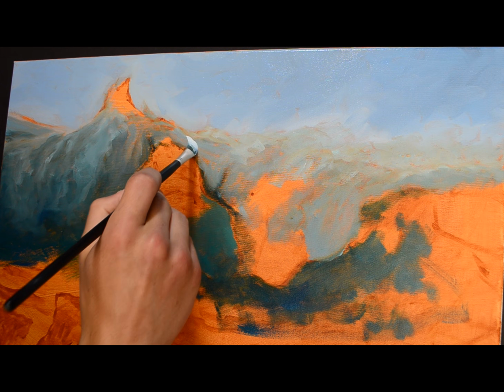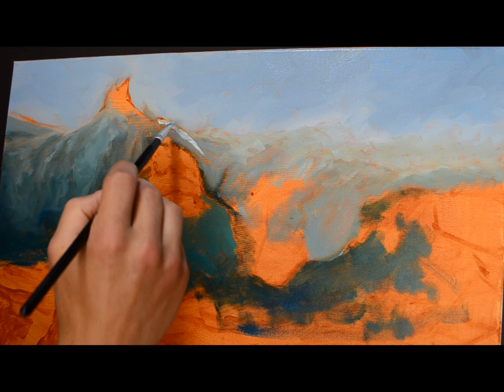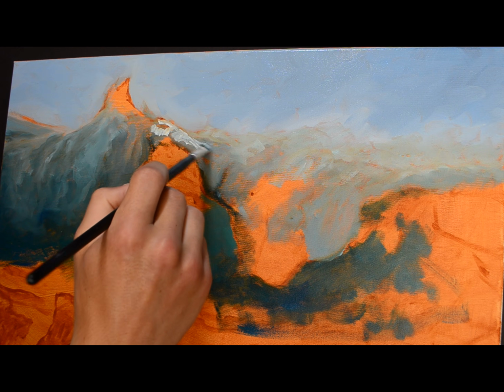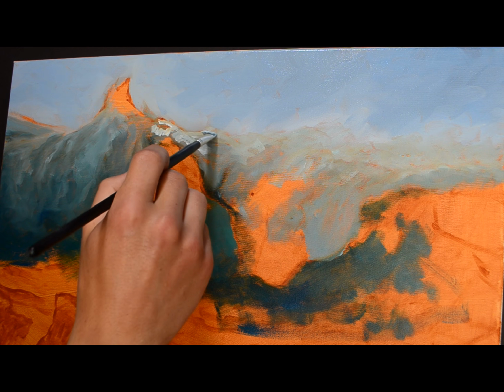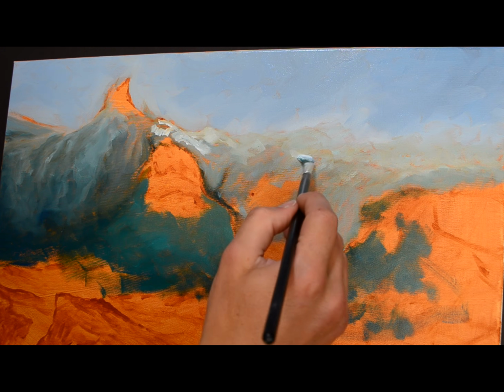So don't overdo it, but like for instance, like I've been talking about the sky here, I put just a little bit of brown in it just to kind of offset it and make it kind of signature and stand out just a little bit from the painting. I feel like it just adds interest as well.